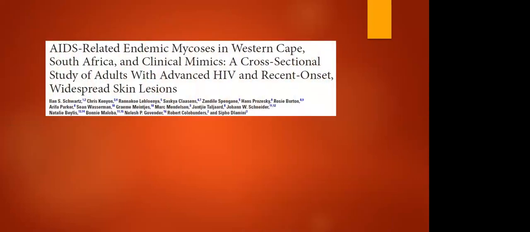So this is a paper, this was in 2017, and it looked at AIDS-related endemic mycosis in the Western Cape and clinical mimics. So what they did here is they took HIV positive patients with cutaneous lesions caused by systemic mycosis endemic to South Africa, and they tried to see what features could differentiate it from other dermatoses. So it was a 2-year study from 2014 to 2016 in Cape Town. They recruited patients who were over the age of 18, who were HIV positive with a CD4 count less than 100, and the median CD4 was about 28.